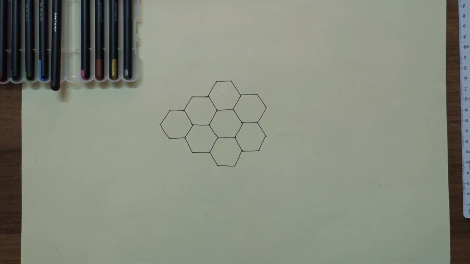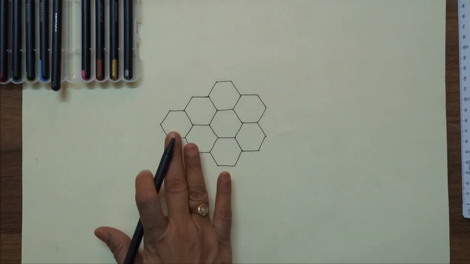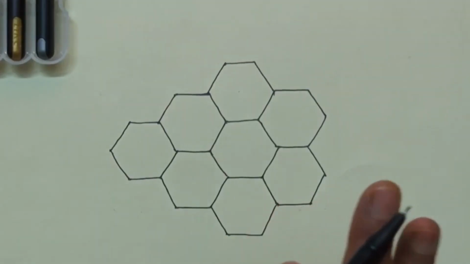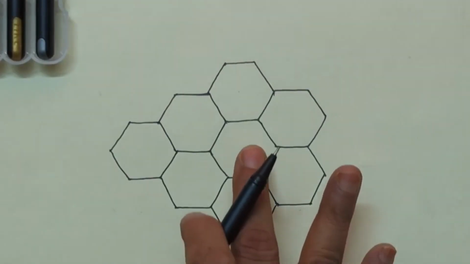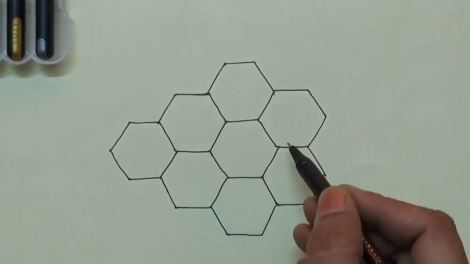Now let us see how to prepare an Einstein tile. Einstein tiles, when they are connected to each other, form a tessellation. But each Einstein tile is found or carved out of another tessellation. You see a tessellation here. Tessellation means regular polygons which are connected to each other with no gaps between them.